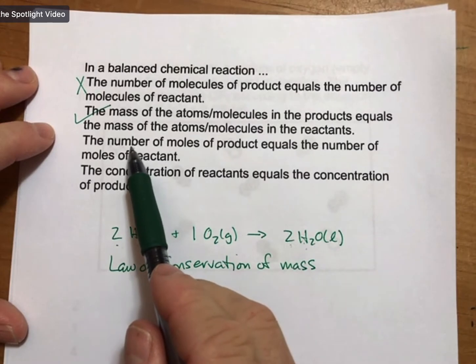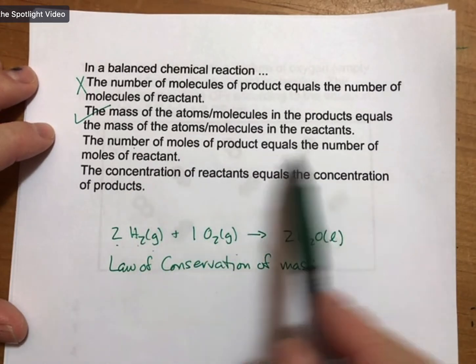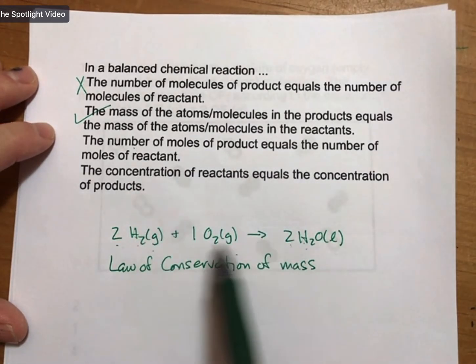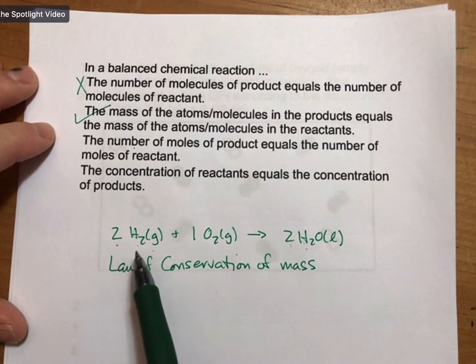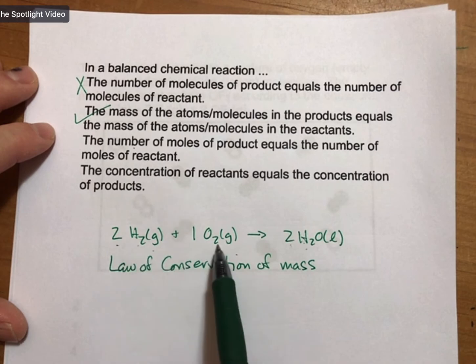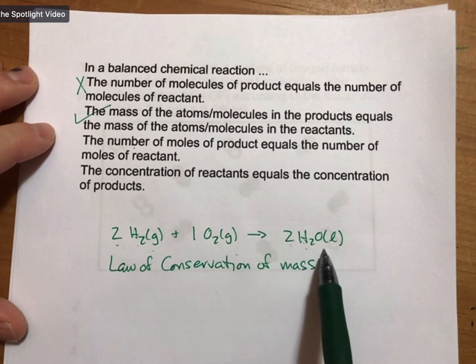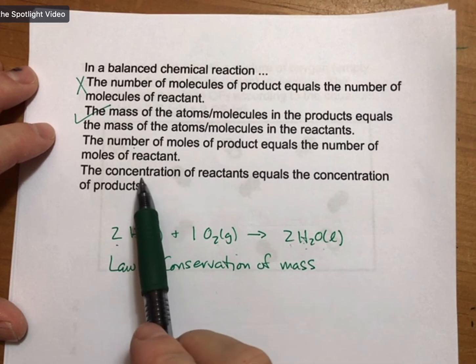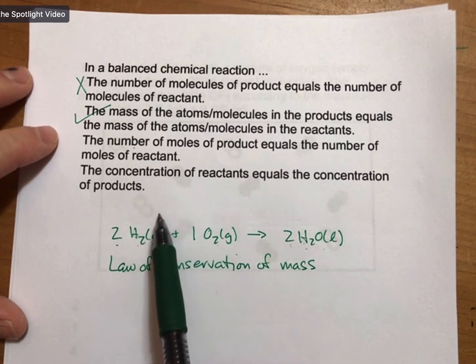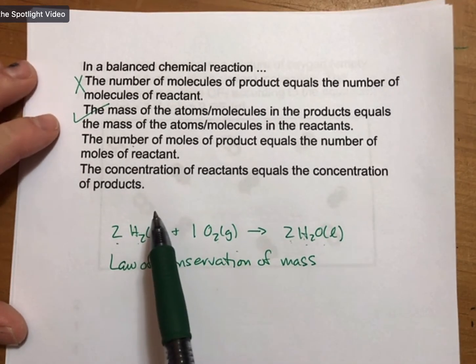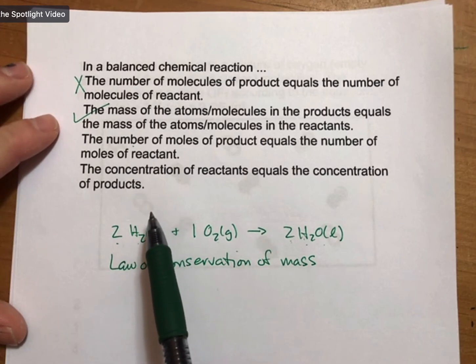Let's continue though. The number of moles of product equals the number of moles of reactant. Well, that's not true either. If we think of the mole interpretation of this chemical reaction, there would be 3 moles of reactants and 2 moles of products. And the concentration of reactants equals the concentration of products. So the short answer is that is never necessarily true.